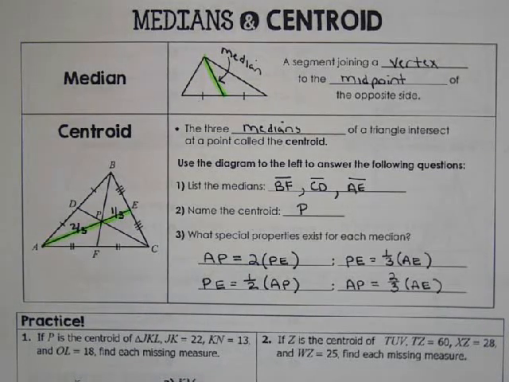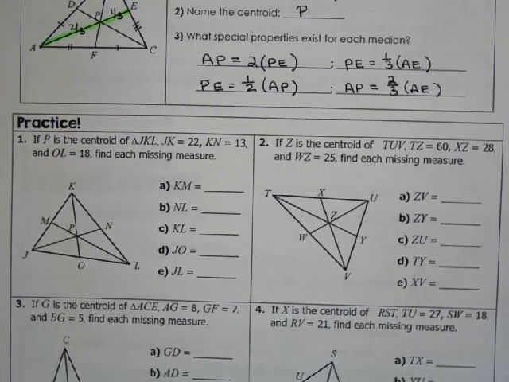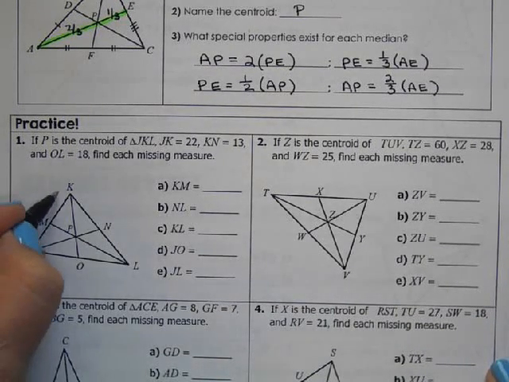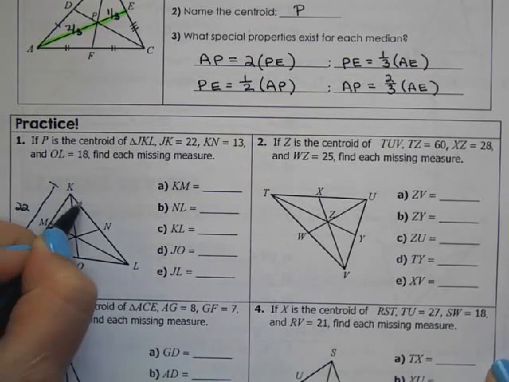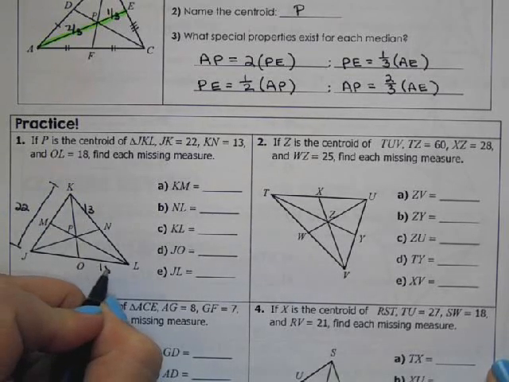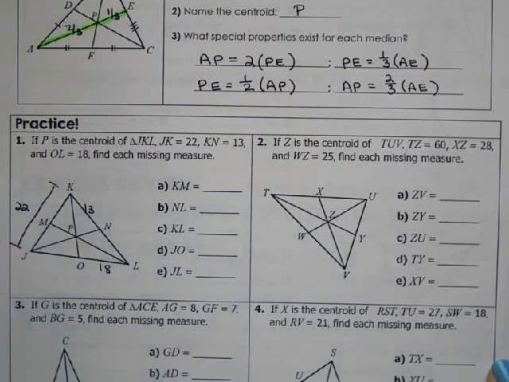So, for example, let's look at JK. KN is 13, so JK is 22. OL is 18. So now we're just talking about the fact that N, O, and M are midpoints. So K to M would be 11.